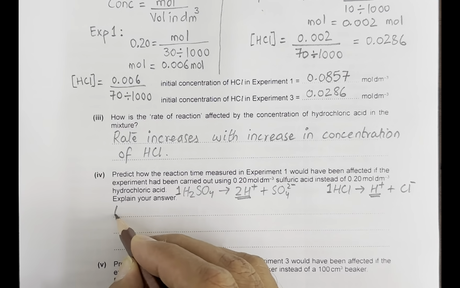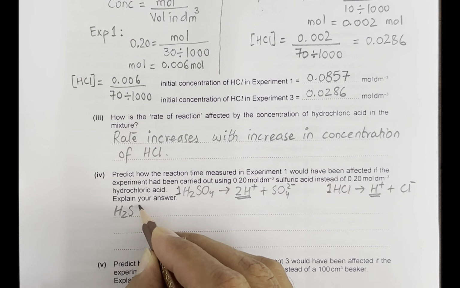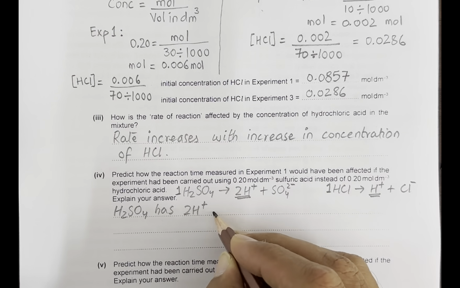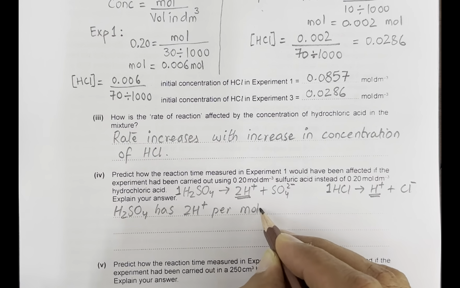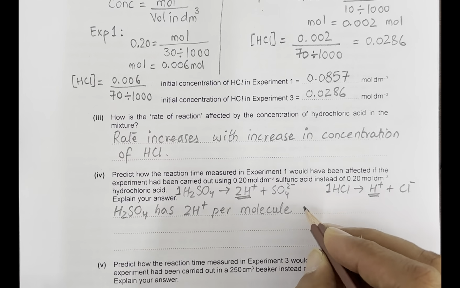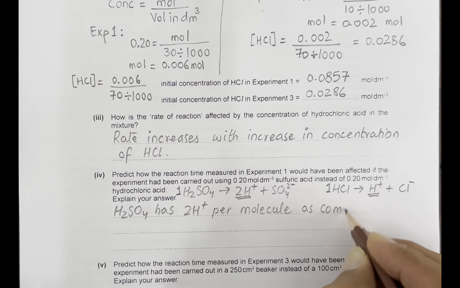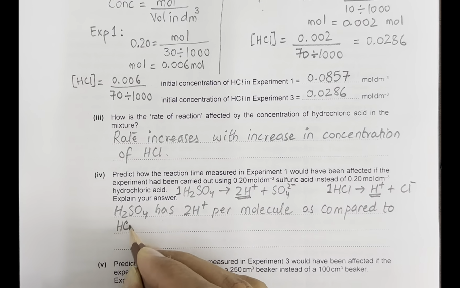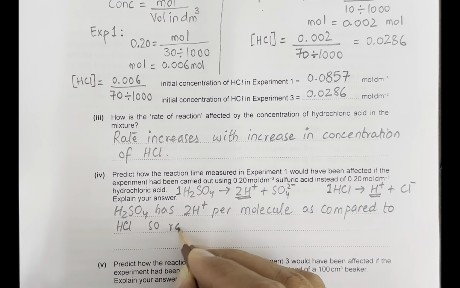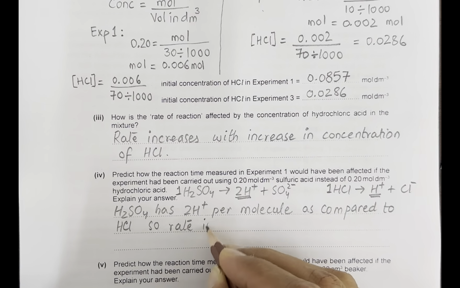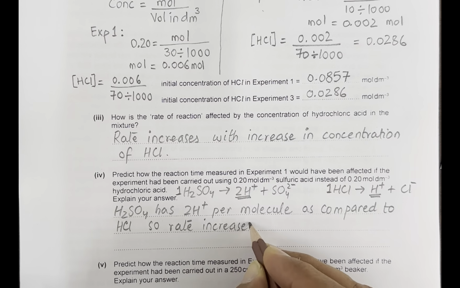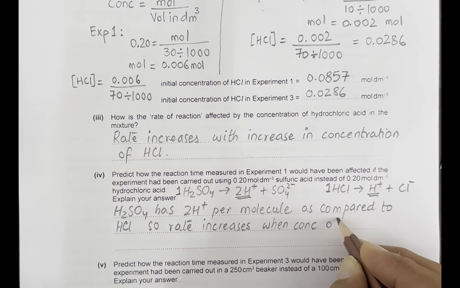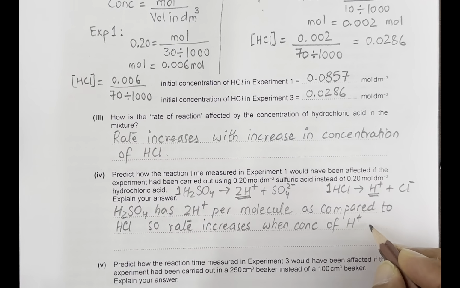Therefore, we can say H2SO4 has 2 H plus per molecule as compared to HCl. So rate increases when concentration of H plus doubles.